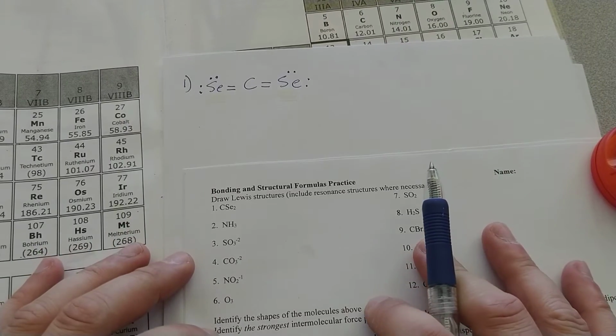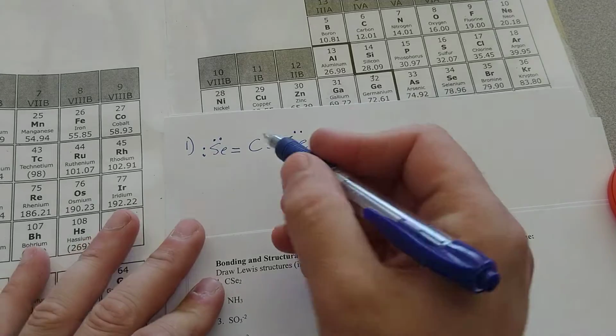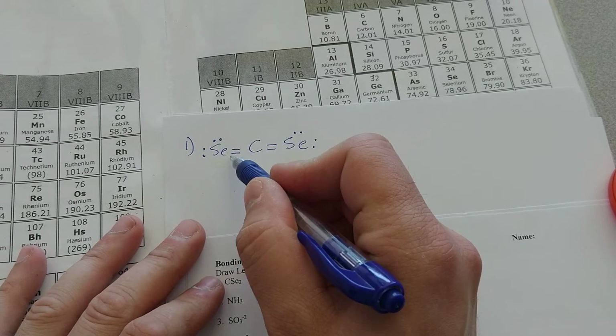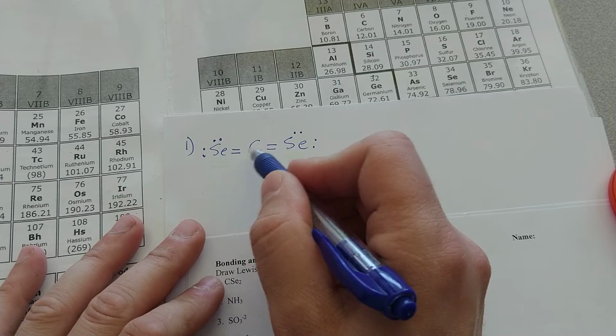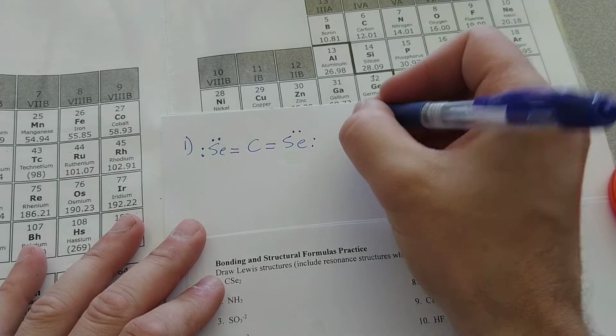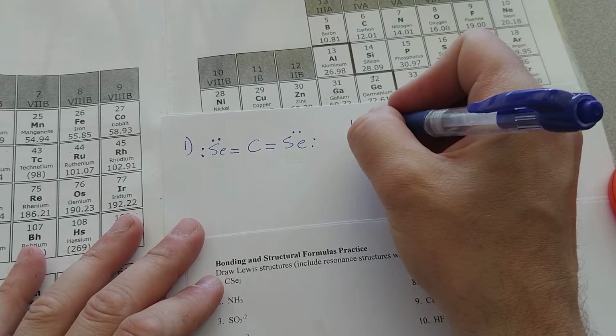Then it says identify the shape of the molecule. Well, since we only have 2 things attached to this carbon, and these electrons repel each other, they're going to get as far away from each other as possible, which is opposite sides. So the shape is going to be linear.